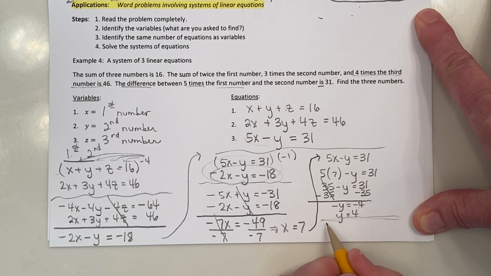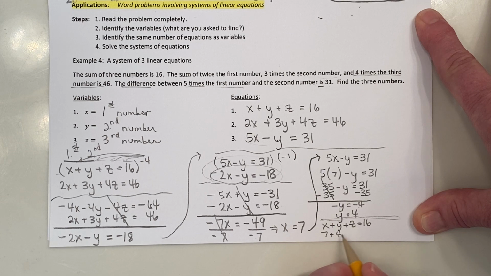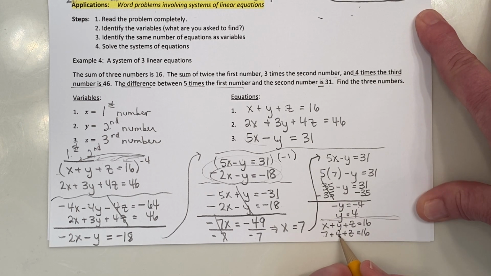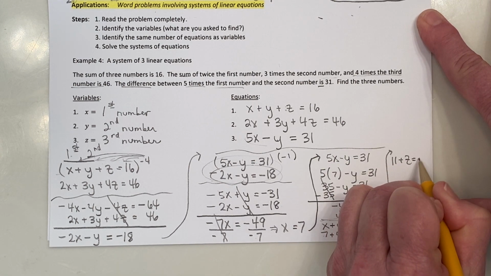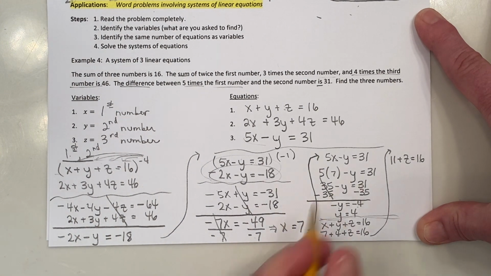So I've got a little squiggle here to kind of separate my work. So x plus y plus z equals 16. X is 7, y is 4. So this will be 11. I'm going to come back up here. 11 plus z equals 16. Subtract your 11.